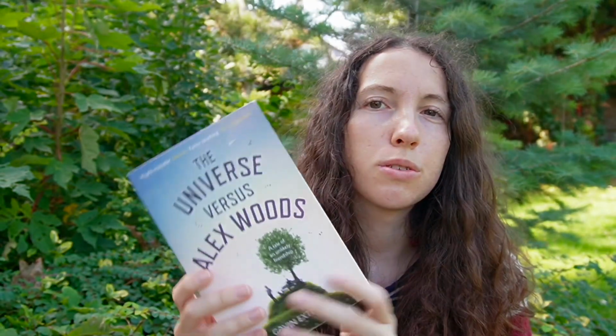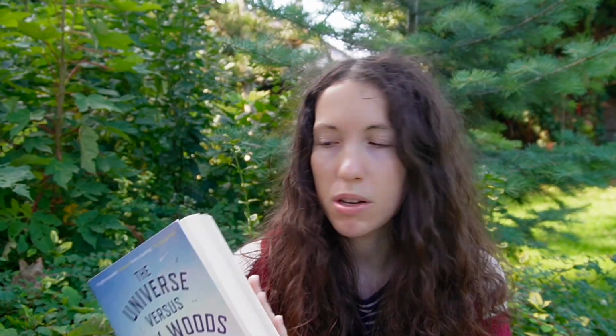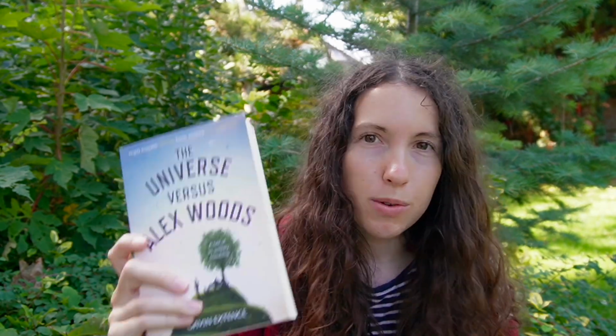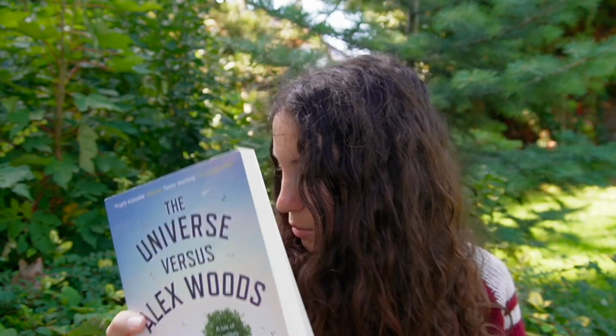Right. Then we've got The Universe versus Alex Woods. To be honest, I don't remember what kind of disability the main character had, but it definitely plays a role in here as well. And this was just a really touching book about an unlikely friendship between a young guy and an old man, and I think they go on some sort of journey together. That was a really, really good book.